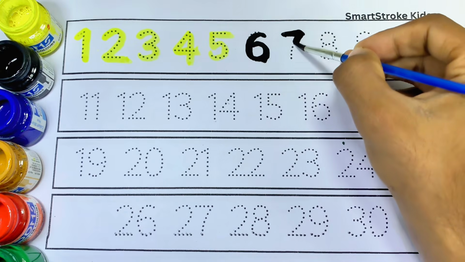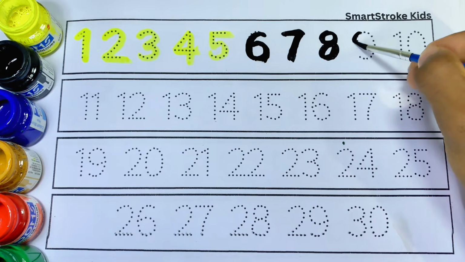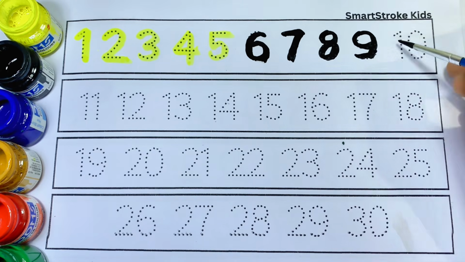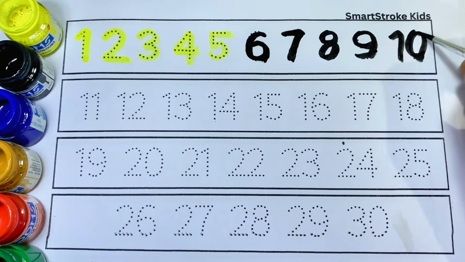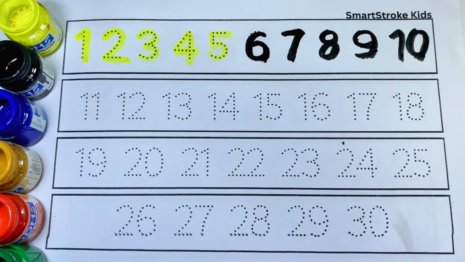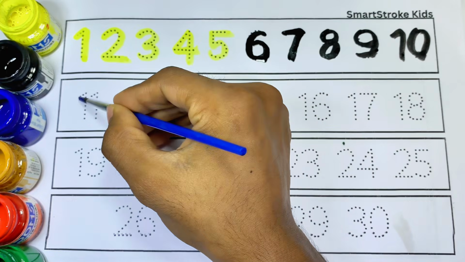6, 7, 8, 9, 10. Kids, now you draw 11. The numbers of 11 and use blue color.